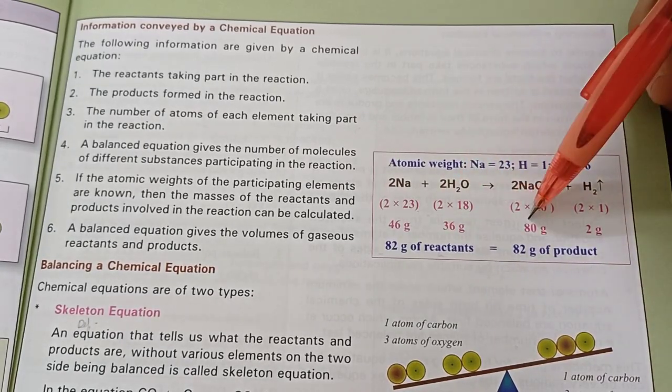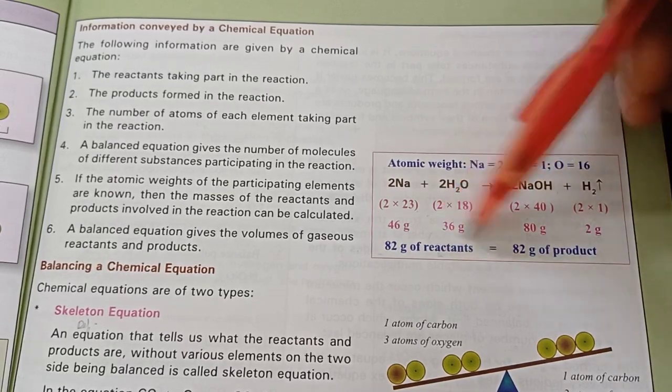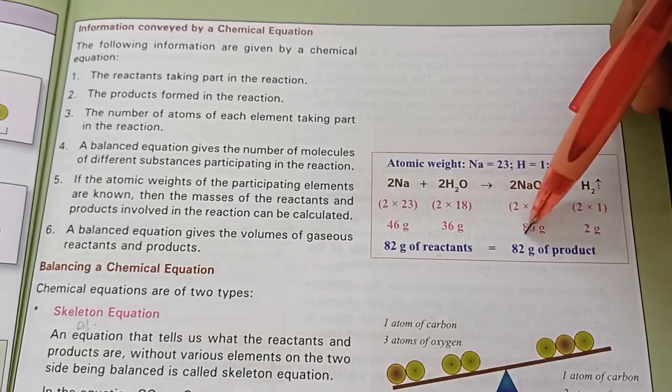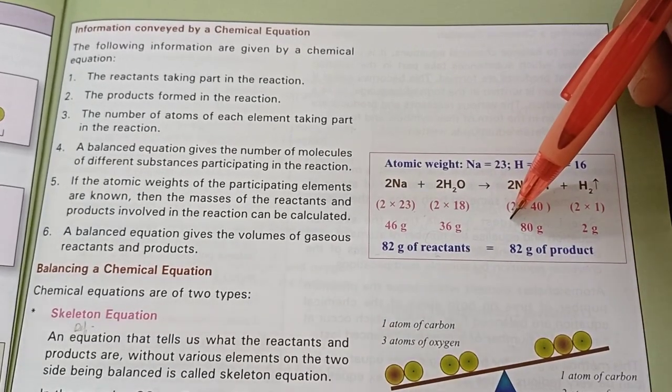Why is this important? Because only then will it comply with the law of conservation of mass. In a chemical equation, there is no loss of mass. In a nuclear equation, of course, there will be. And the mass will be converted to energy, as given by the formula E is equal to mc squared.